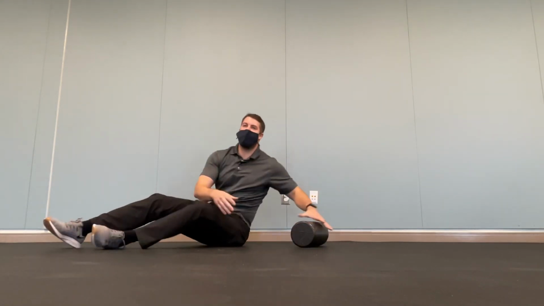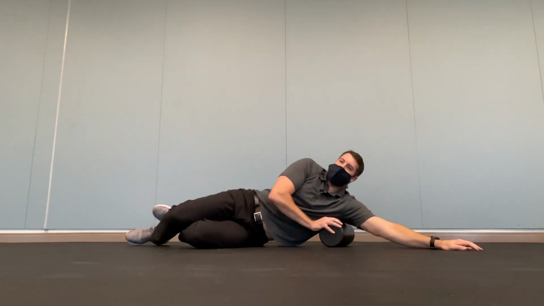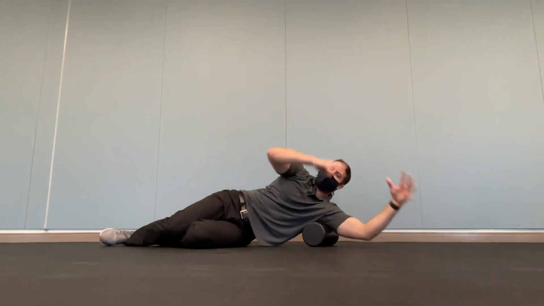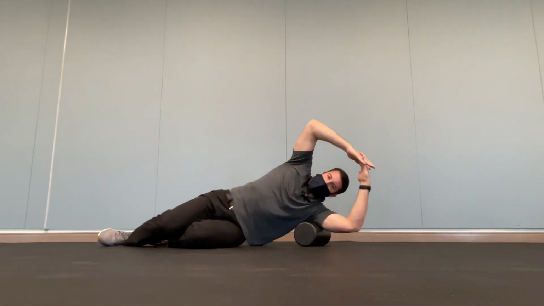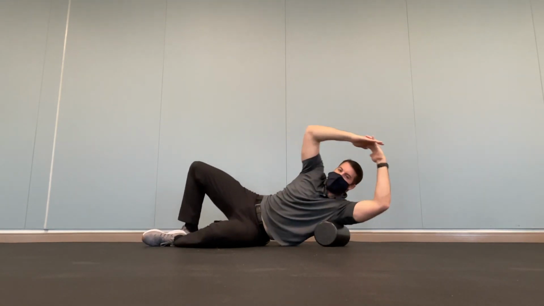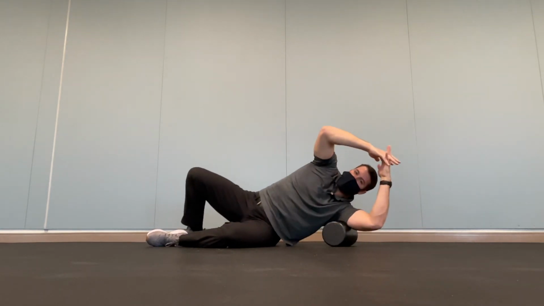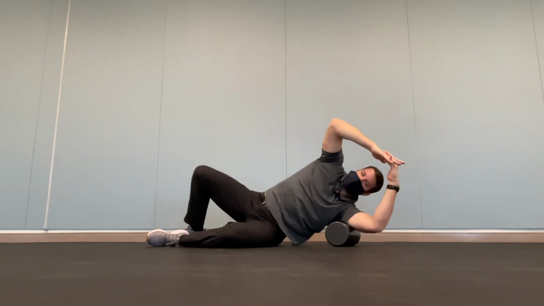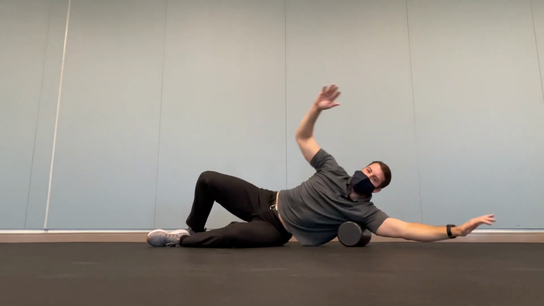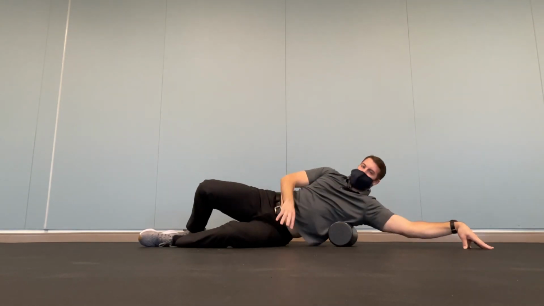This would be a good one to do, obviously, before overhead or any pressing motion to loosen up those shoulders. Again, to make it a little bit more advanced, bring your hands over your head. And then what I'm doing here is you have to use this foot here to move your body here. So it does take a little bit of practice to learn. And then I can also maneuver like this and try to find an area of tension. I can move my arm around, I can go forward and back like this.